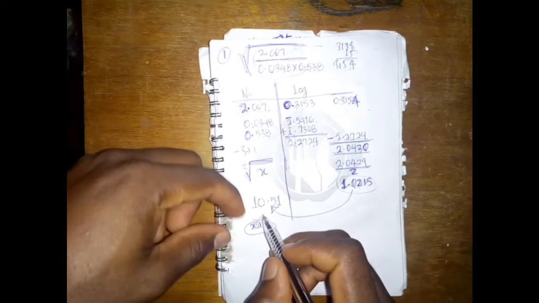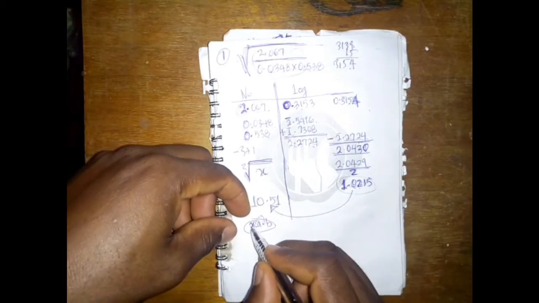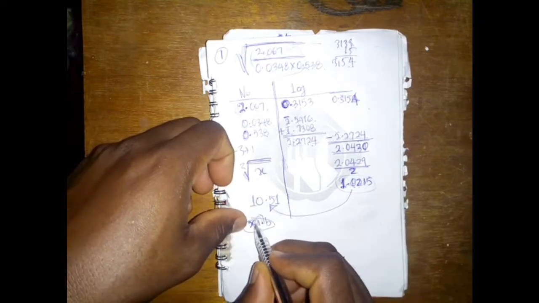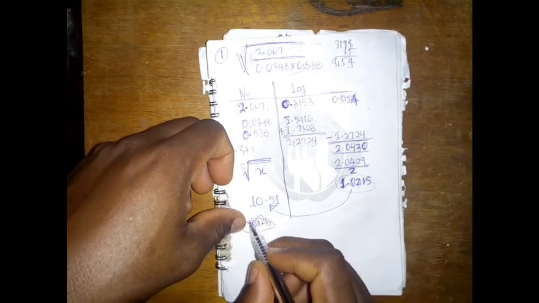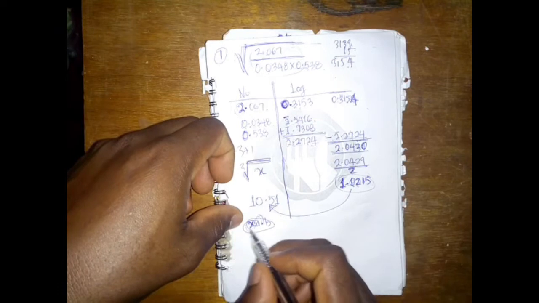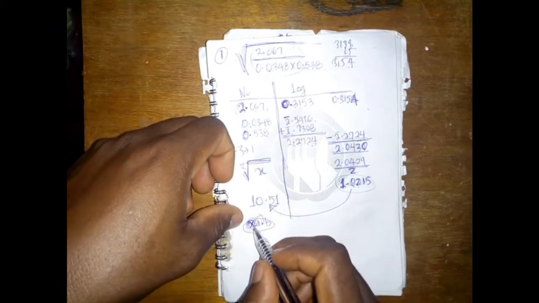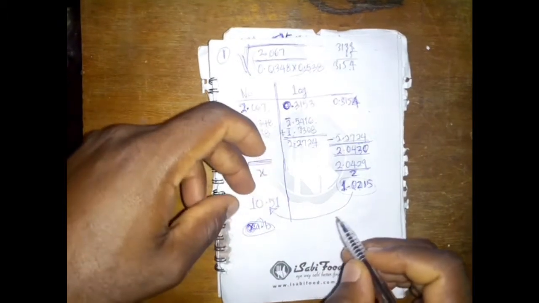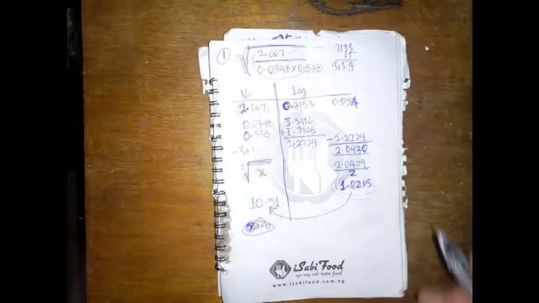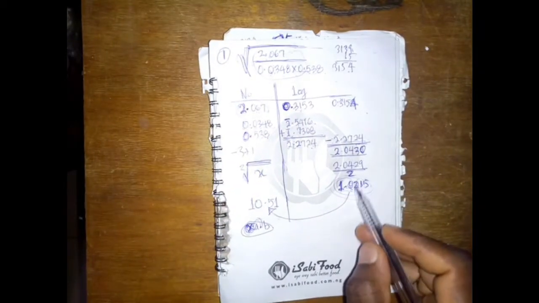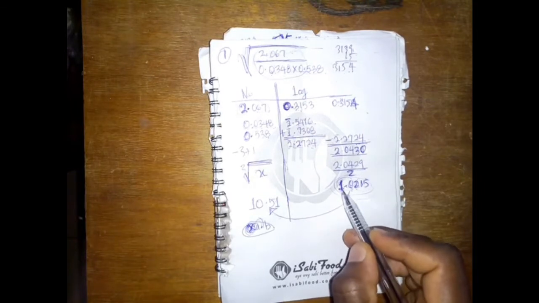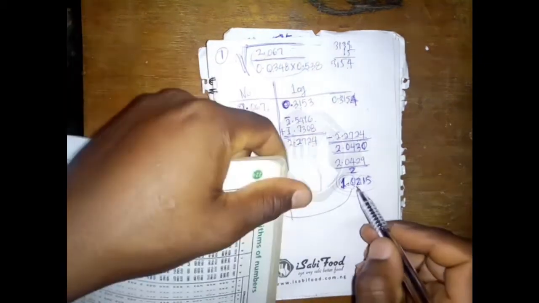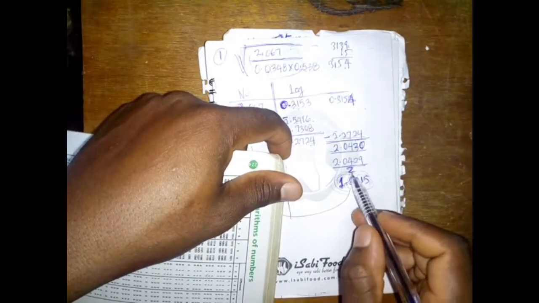So to convert it back to your number, you must make sure that the point is one move away from what? From your first number. One move away from what? Your first number, provided the number is greater than or equal to 1. So we are going to be looking for the anti-logarithm. Unlike logarithm, where you take the number before the point and the numbers after the point, in anti-logarithm, you only take these numbers only. You only consider these numbers.